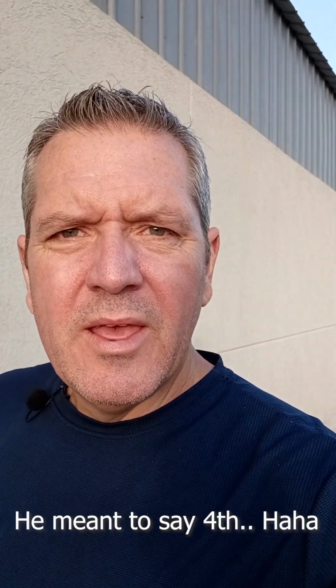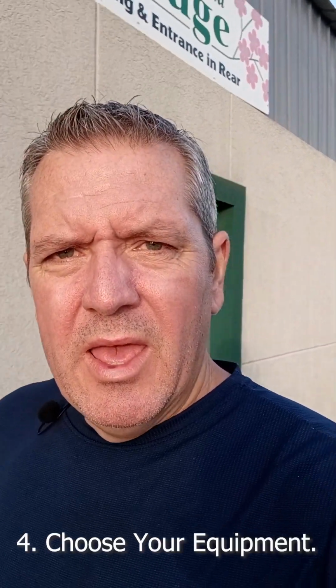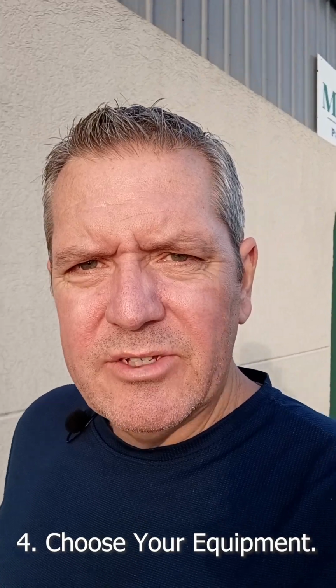Fourth is equipment. You can make this really simple by starting off with your cell phone, going through the steps, and just press record. You don't have to have expensive, crazy equipment to get started. Now, as you go, you can add lighting, you can add cameras, you can add microphones and whatnot. But to get started, just use your cell phone.